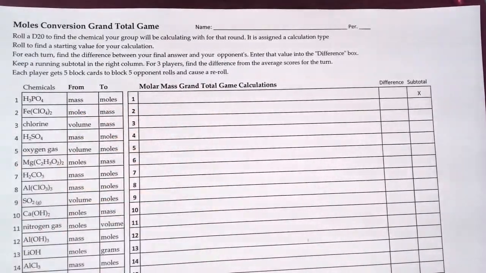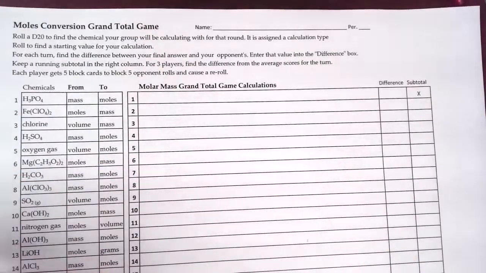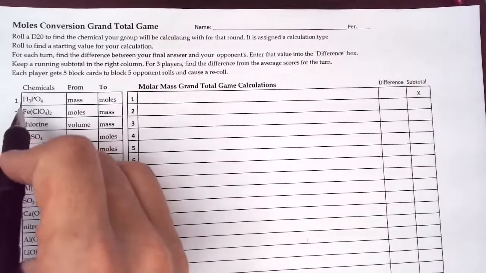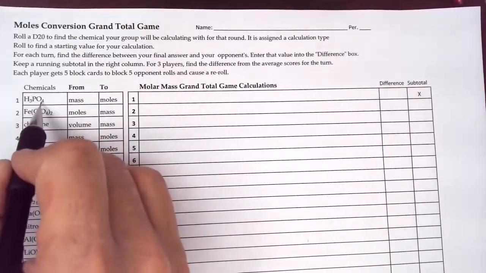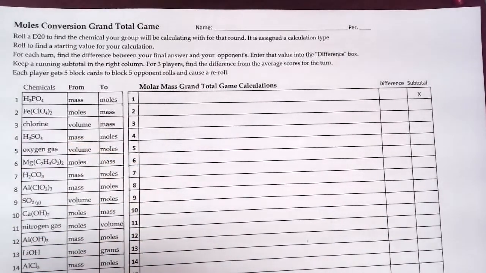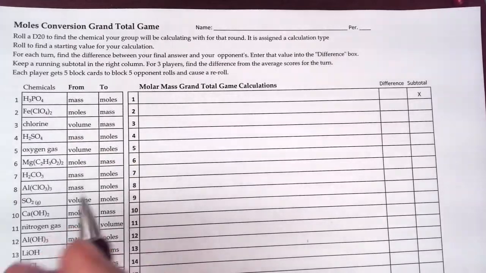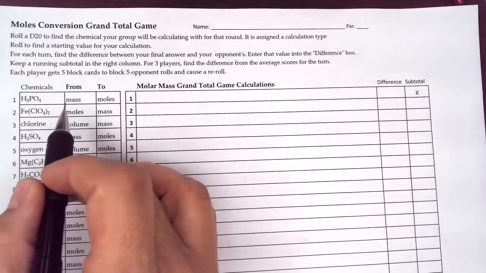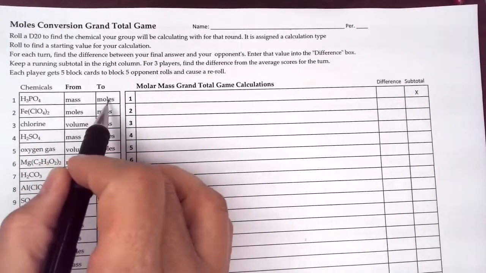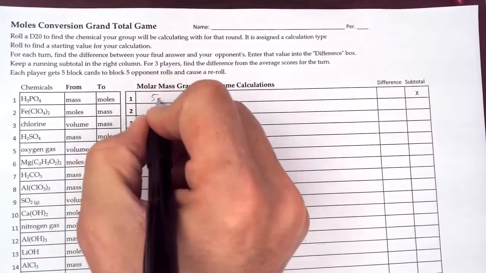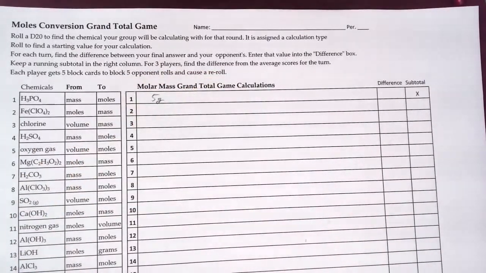Let's try number one. Okay, I've rolled a 1, or my group rolled a 1, and that means that we're going to involve this chemical, and then individually we roll again. Let's say that I rolled a 5. So now I'm using this chemical, and I have 5 of the thing. 5 what? Well, we're going from mass to moles, so I have 5 grams, because grams is the unit for mass. We're going to go to moles.